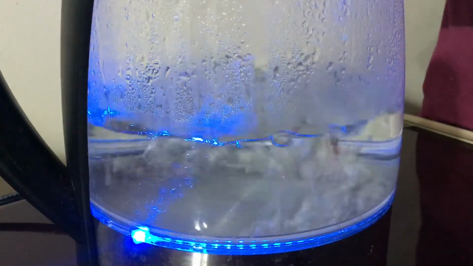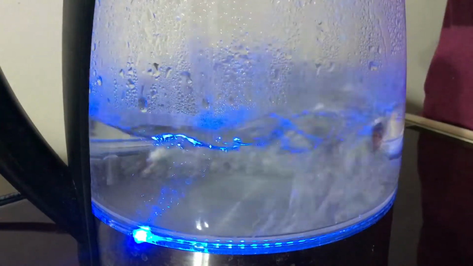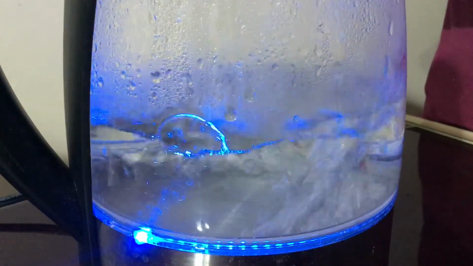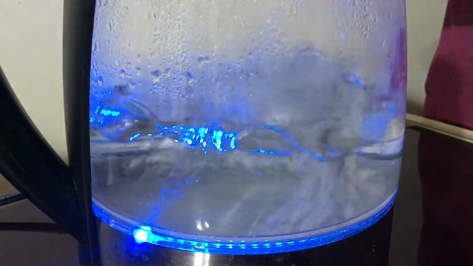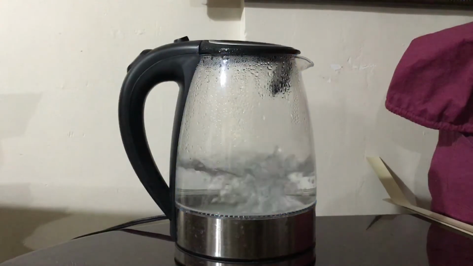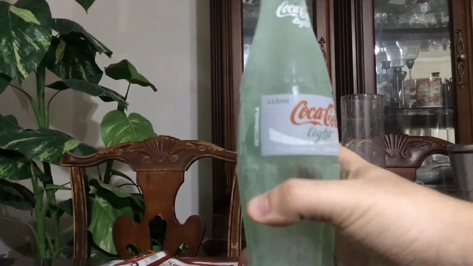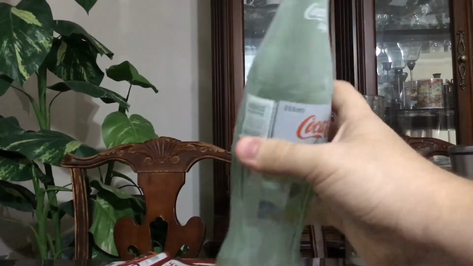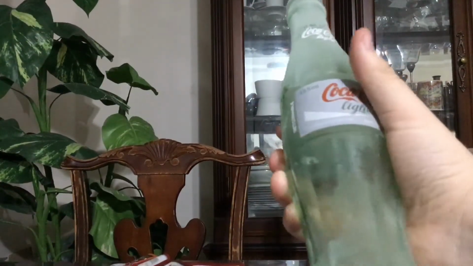Well, now that we know which materials we need to make this experiment, we must start doing it. In the previous videos and in this one, we could see how the heat makes the water start boiling until this machine turns off due to the temperature, obviously. Now that we take our glass bottle out of the freezer, we can see just by looking at it how cold it is.